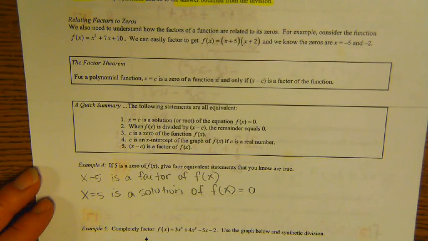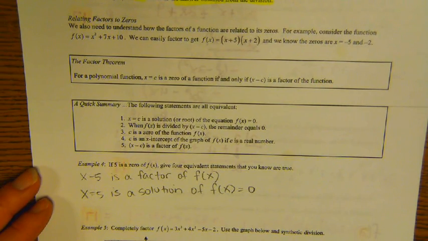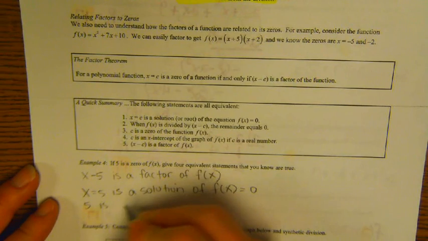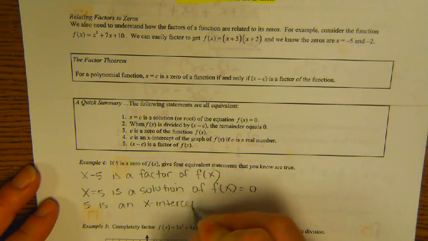What else is going to happen? What about the graph? 5 is an x-intercept of f of x.